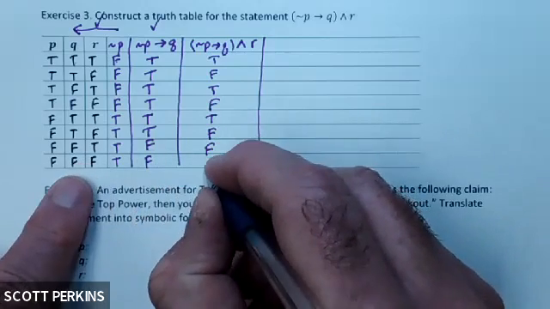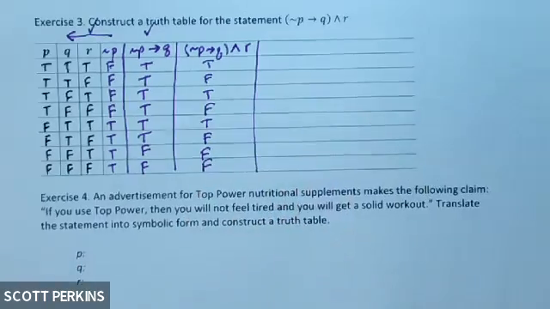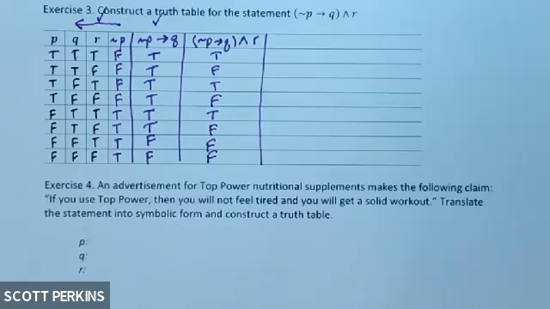And false and false. Perfect. So when you went through this, the first, the third, and the fifth row should all be true. The other ones are not. Any questions remembering the conditional statement? That's about where we left off.